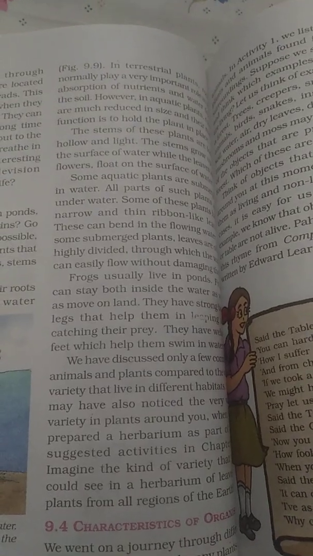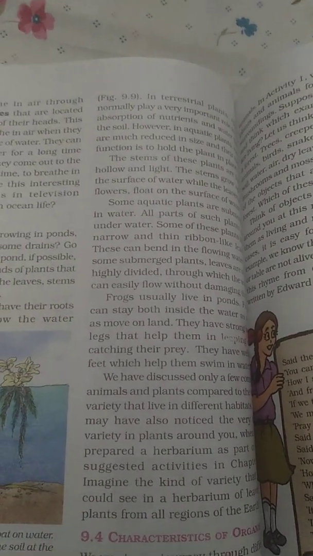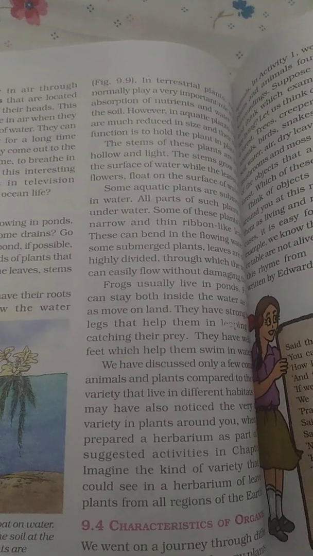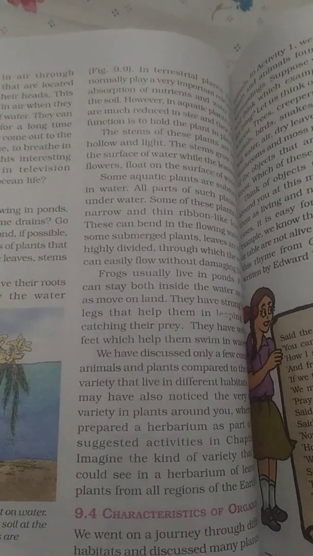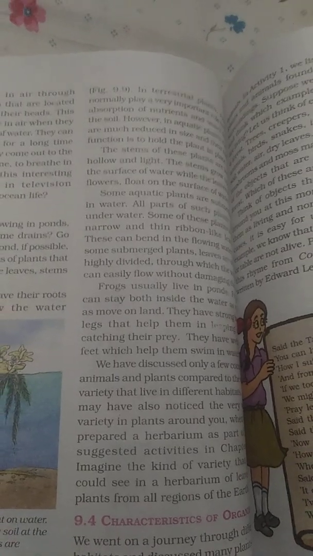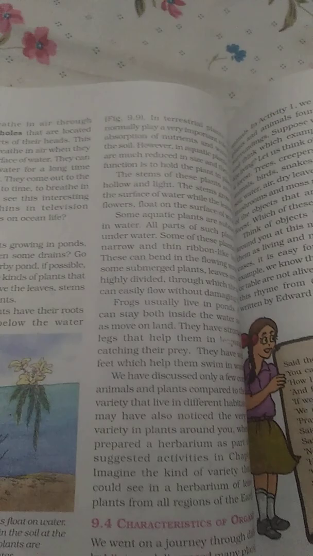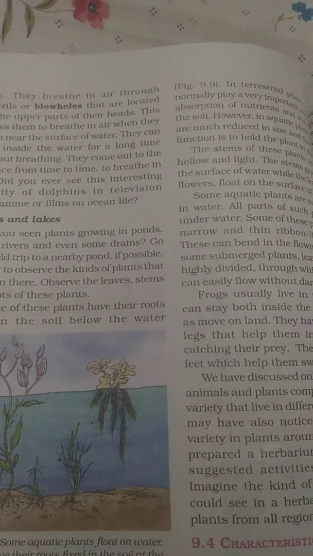We call them webbed feet, which help them to swim on water. Okay, that is the peculiarity of the frog. Because of these characteristics, they can live on water as well as on land. Clear?